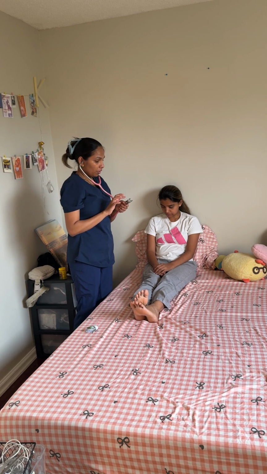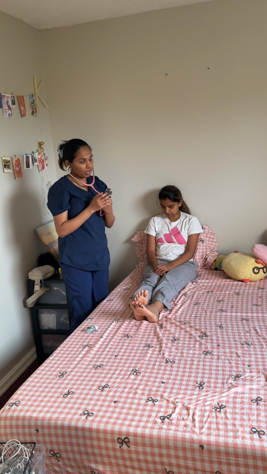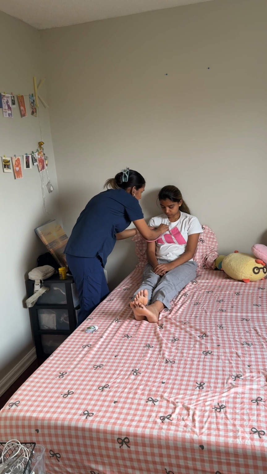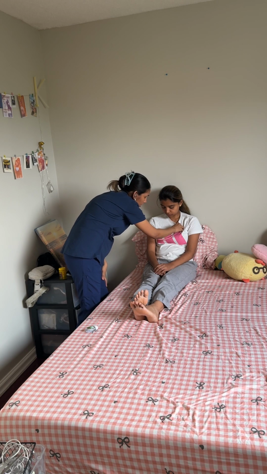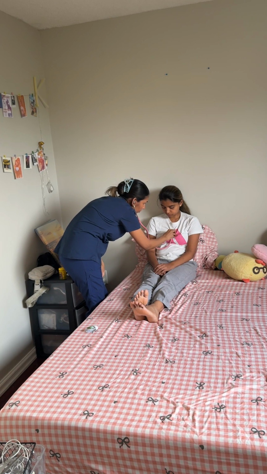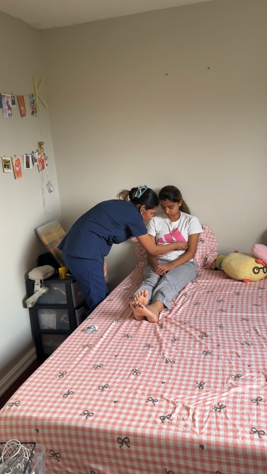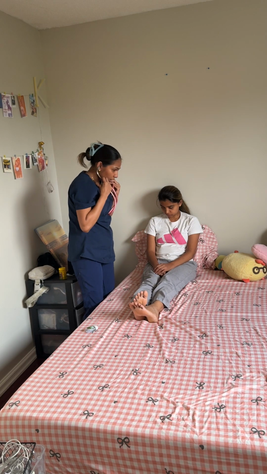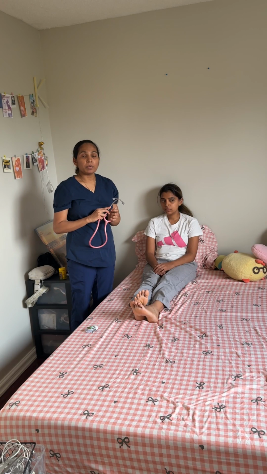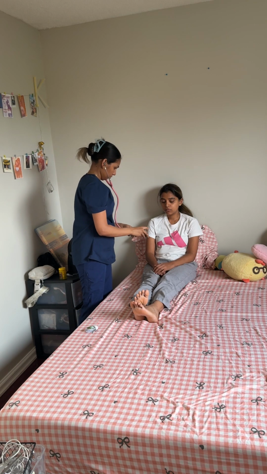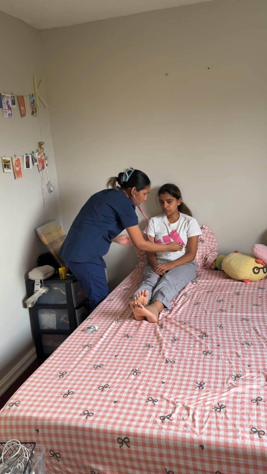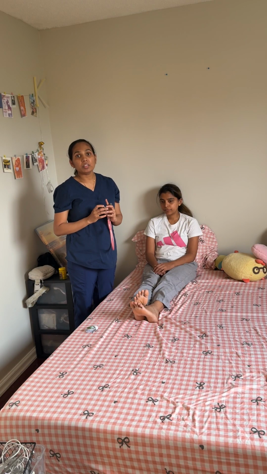Now I'm going to repeat the same thing with the bell to listen for any S3, S4 sound. Okay, second intercostal space. Also listening for any murmur, which is a blowing, whooshing sound. I hear the S1 sound loudest at the apex and the S2 loudest at the base. Now I'm going to listen to the apical pulse for a minute. Okay, the apical pulse rate is 105, the rhythm is regular.